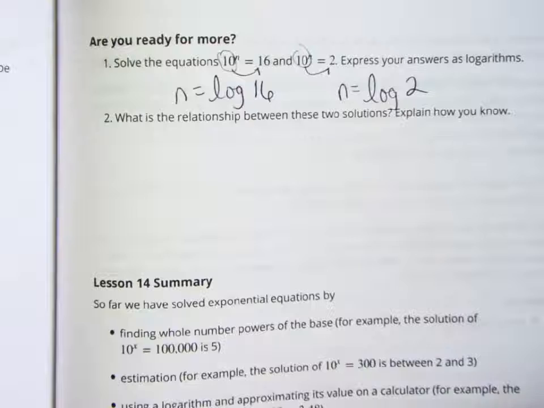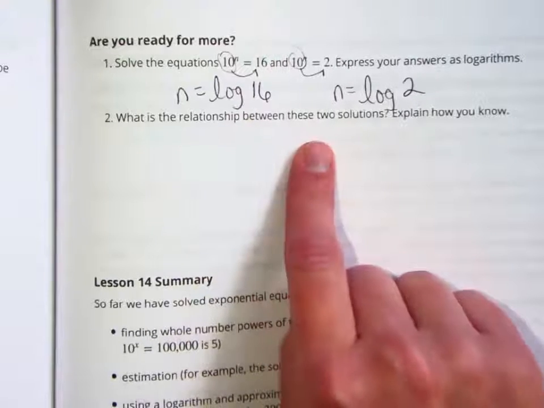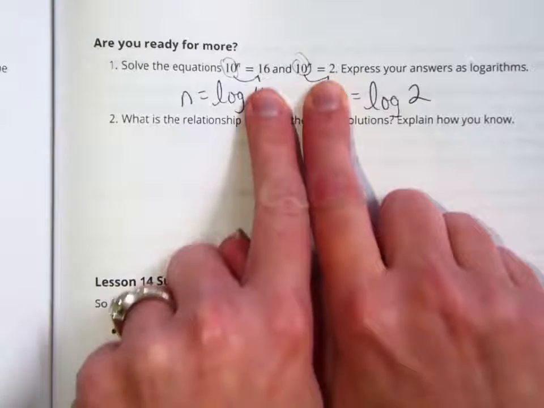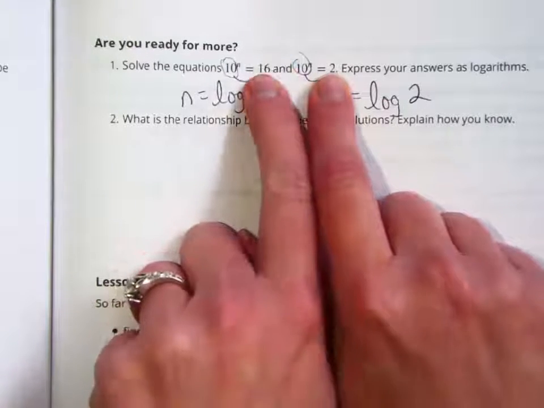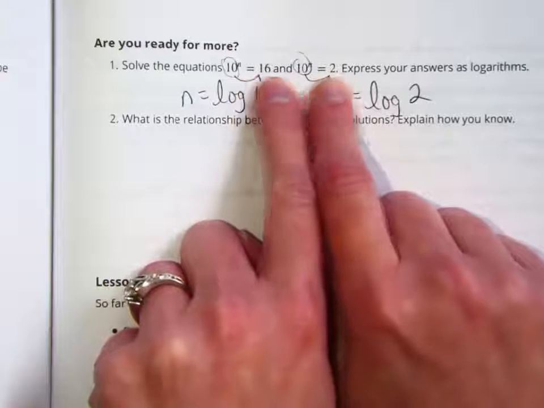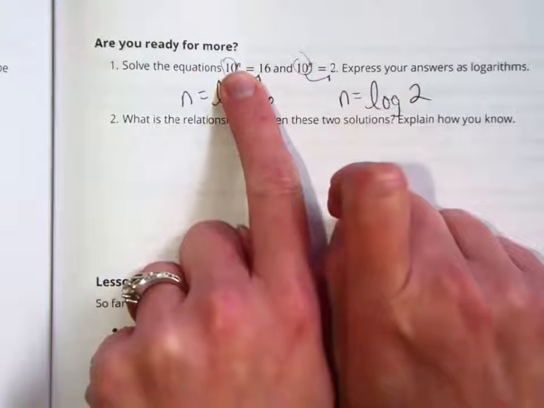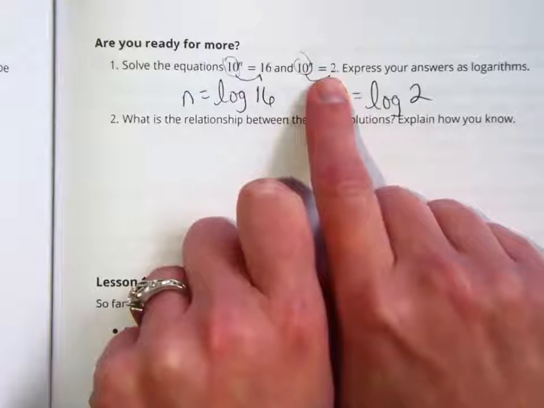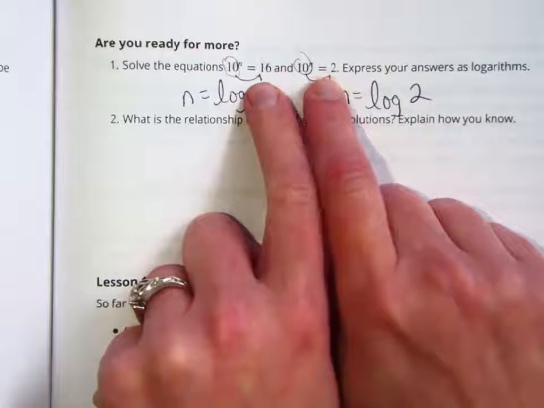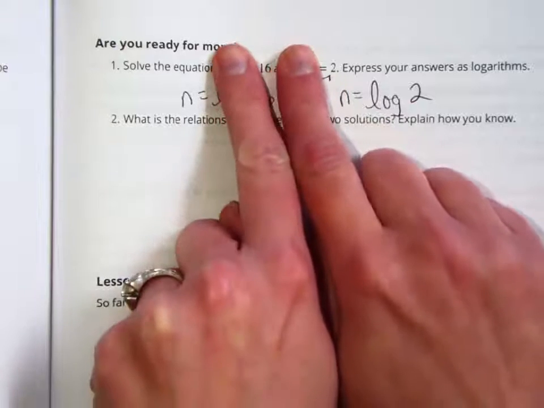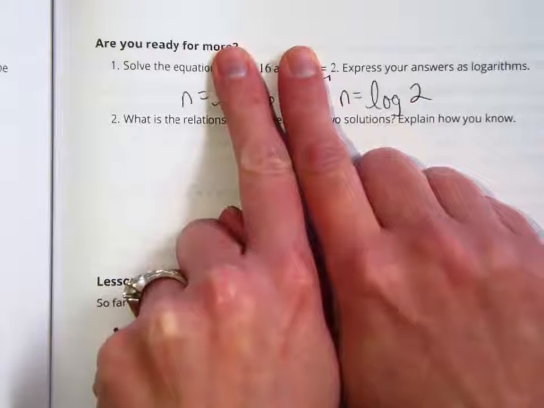So if I'm looking at these two and I'm trying to figure out a relationship between these two solutions and how we know, that's an interesting question. When I start looking at these two values, I notice a relationship going on between these two. I have 10 to some power equaling 16 and 10 to some power equaling 2. But these two are also connected to each other.